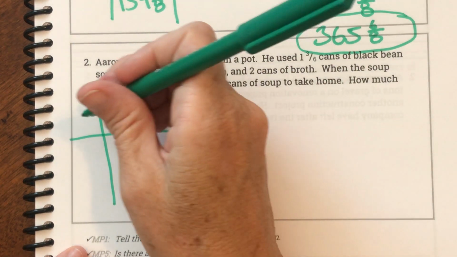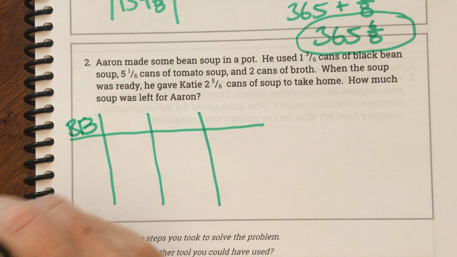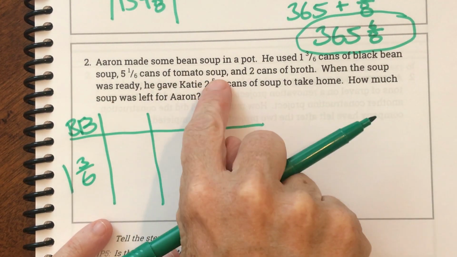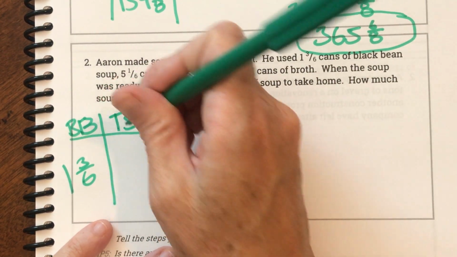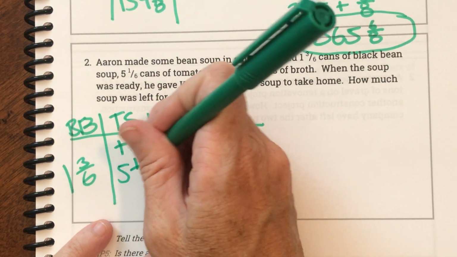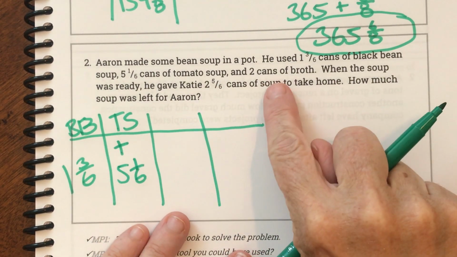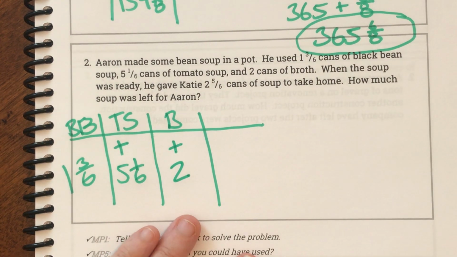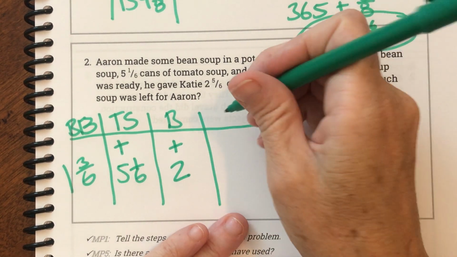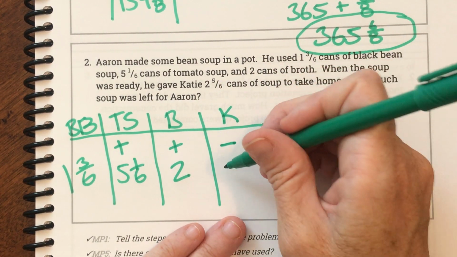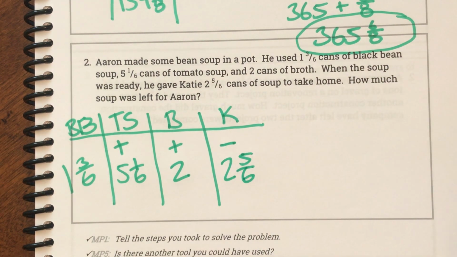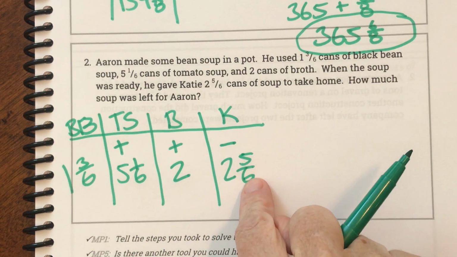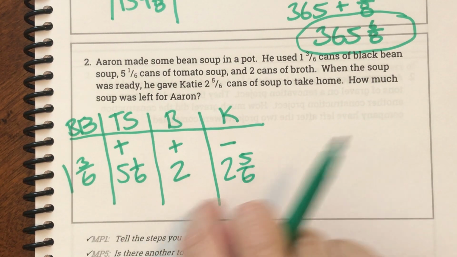Okay, so first he added the black beans, so that's going to be an add. He started with black beans, then he adds the tomato soup. So the tomato soup got added, and that was 5 1/6. Then he added 2 cans of broth. And then he made the soup, and then he gave Katie 2 5/6 cans to take away. So he added these ingredients, but then he took this away. So we're gonna have to do kind of 2 steps.